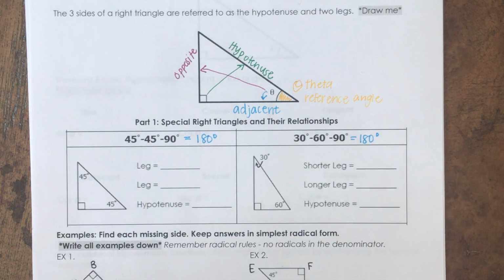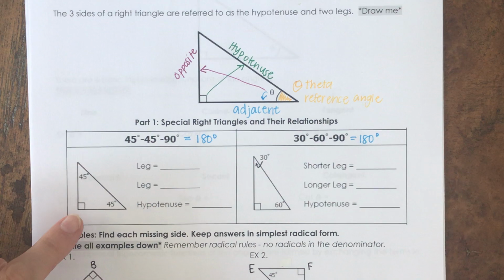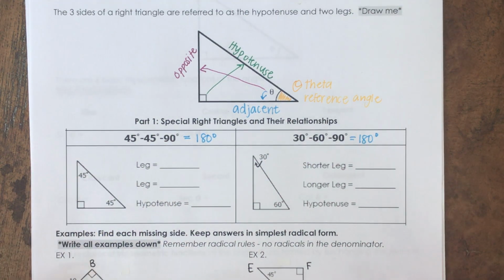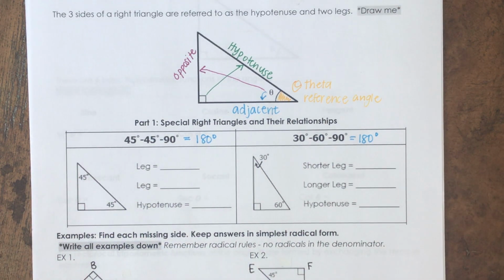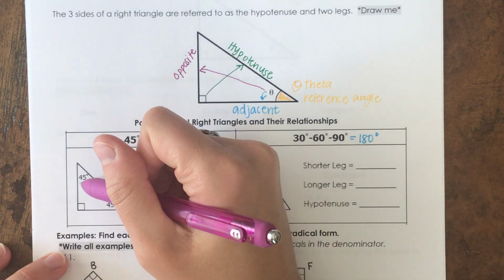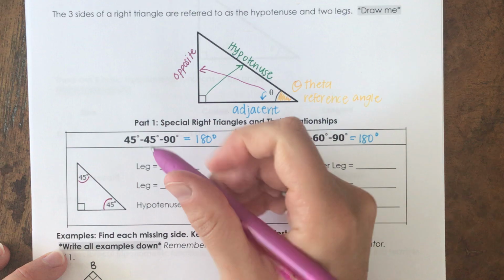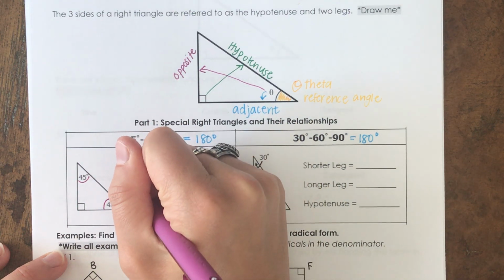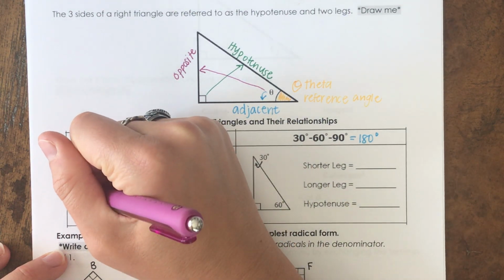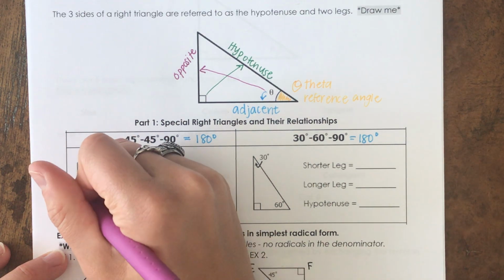In a 45, 45, 90 triangle, they have a special relationship, and the relationship looks like this. If I go across from my 45s, if I go across from the two legs, these sides are considered x.